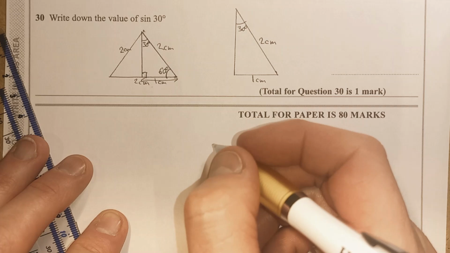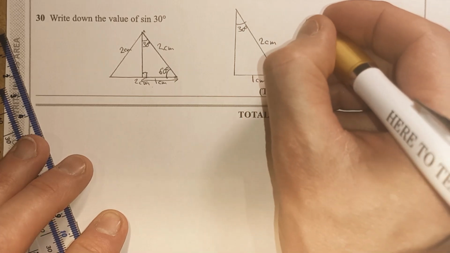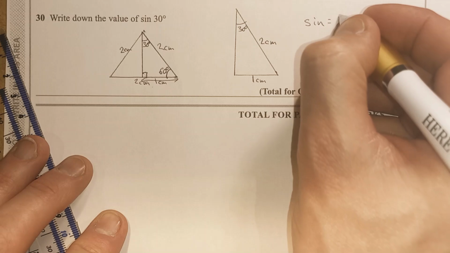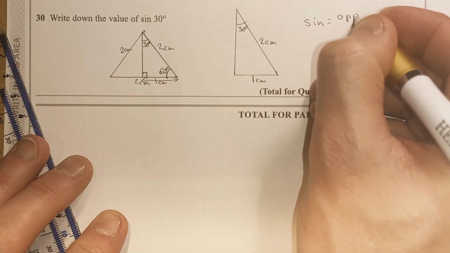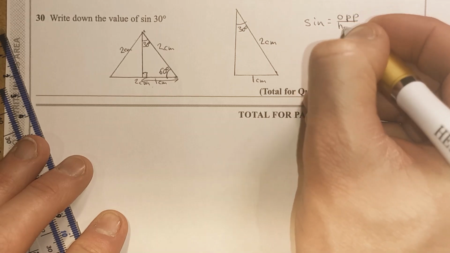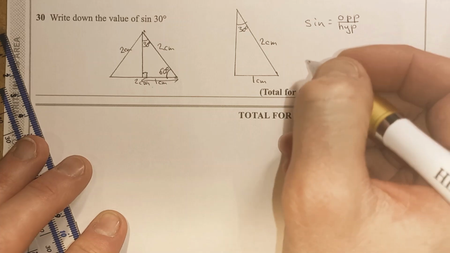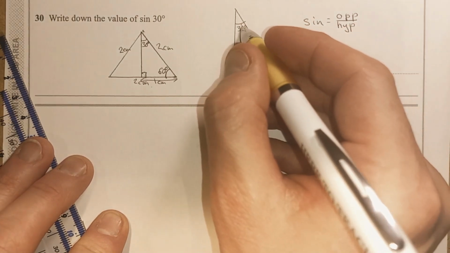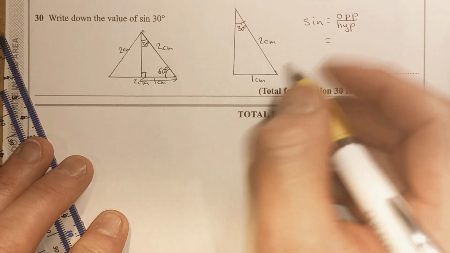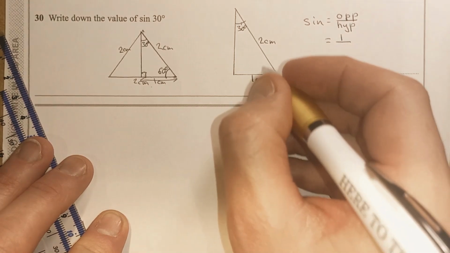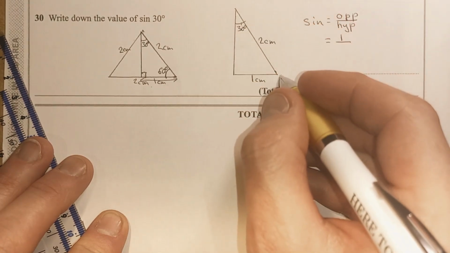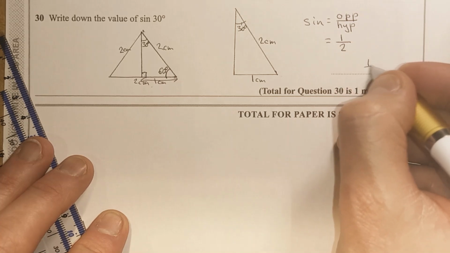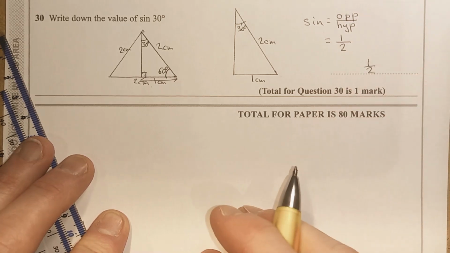Now if we remember my formula, SOHCAHTOA, sine equals the opposite over the hypotenuse. And the opposite would be the side opposite the angle, which is 1. The hypotenuse is the diagonal, the longer side, which is 2. So sine of 30 is just 1/2.